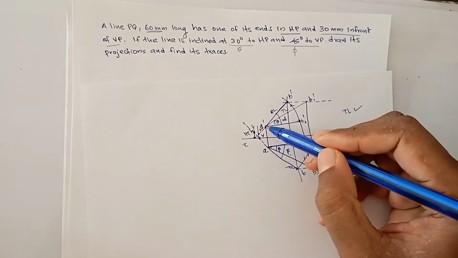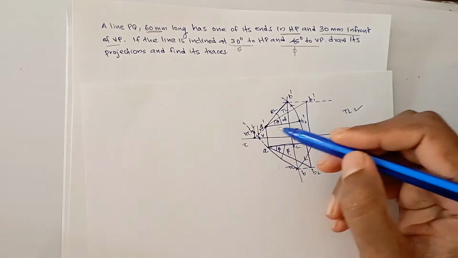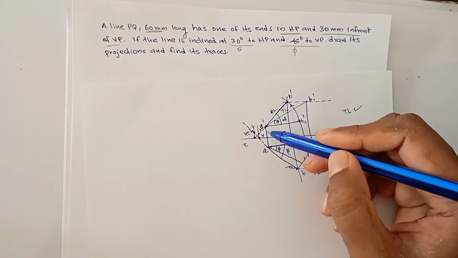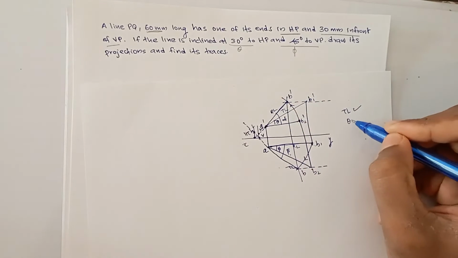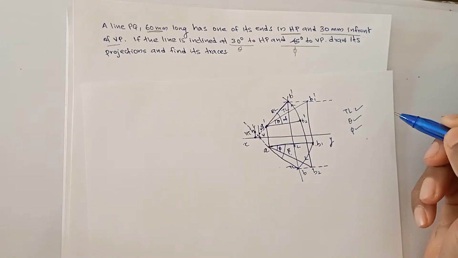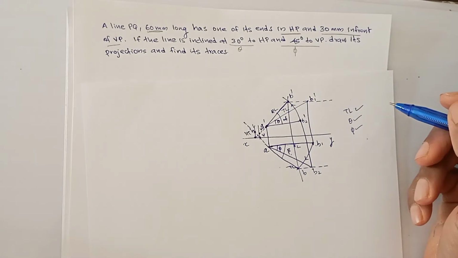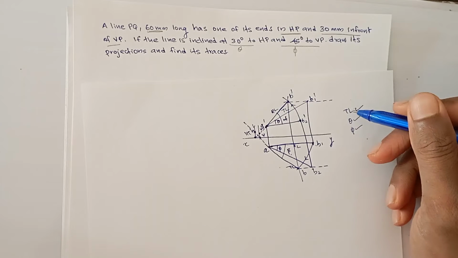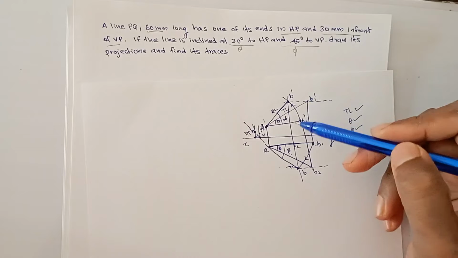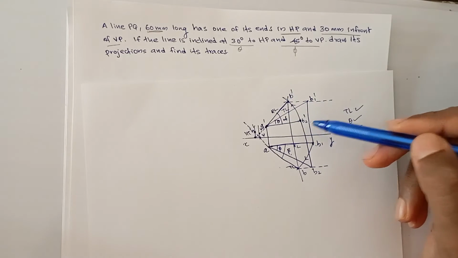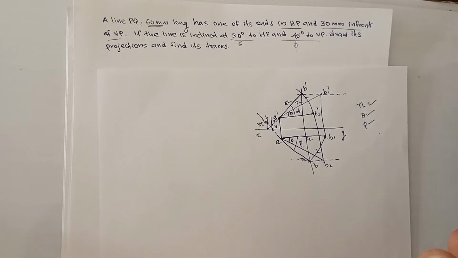So one of its ends, given the position of P, so it's PQ, here it's given the position of P. If the line is inclined at 30, theta is given and phi is also given. Draw its projection and find its traces. So these are the data given, and you have to compare with this basic figure.